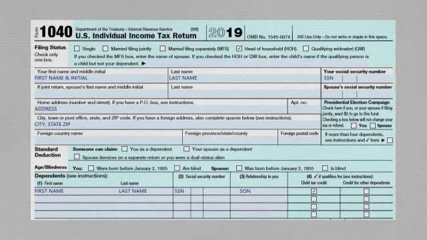This is the front page of the Form 1040. At the top of the form under filing status, check the box Head of Household. Put your name, address, and social security number on the form. Under the dependent section, put your son's name, social security number, and relationship to you as a son, and check the box that he qualifies for the child tax credit.